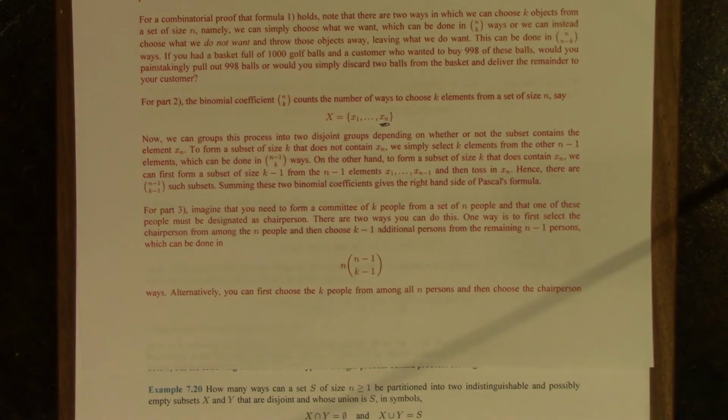Every time you can think of a way of splitting up the process of choosing k elements out of a set of size n into pairwise disjoint possibilities that covers all the possible ways of choosing k elements, you will get a formula involving binomial coefficients.